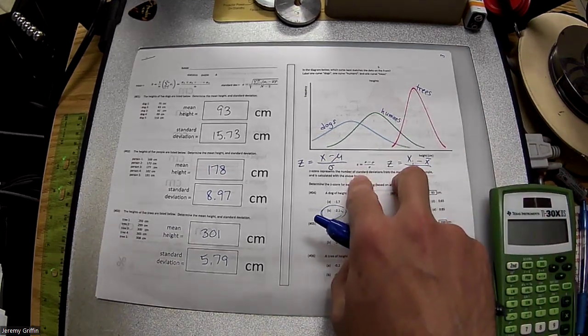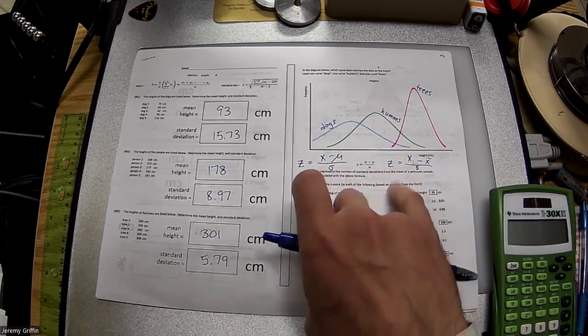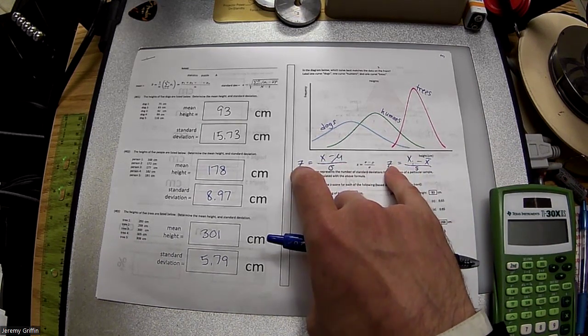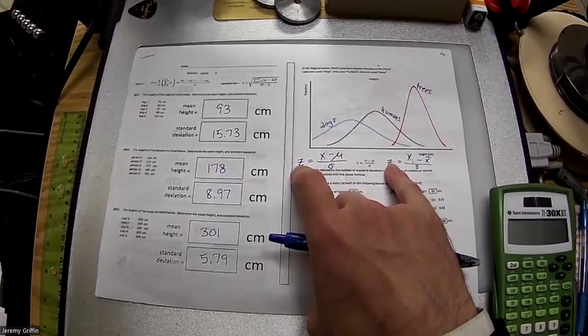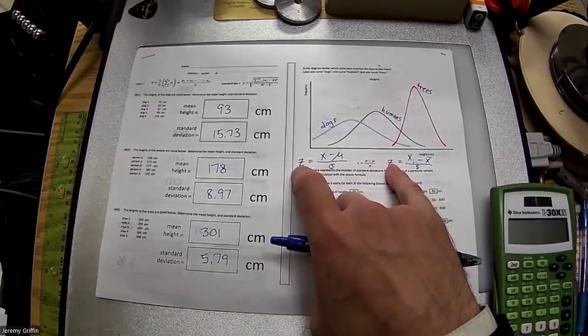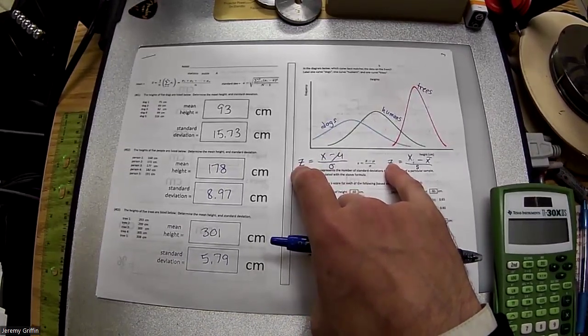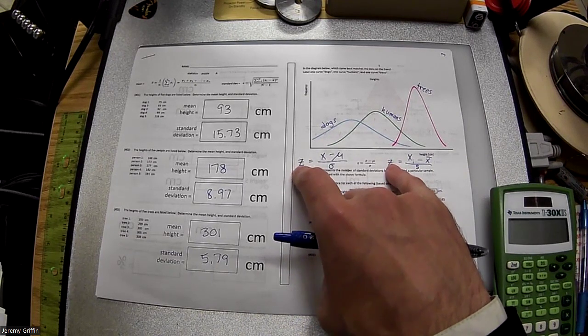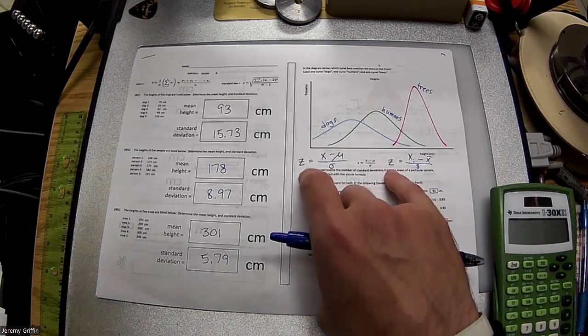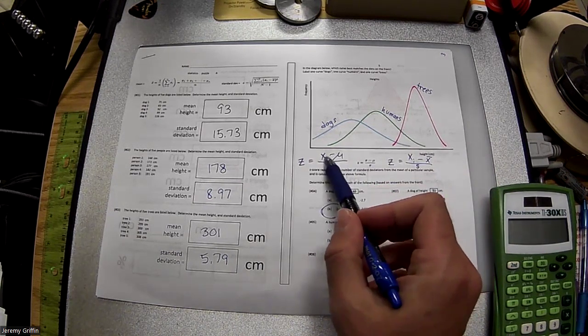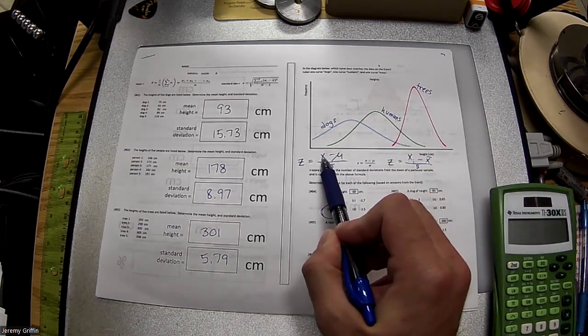There was a new concept we got near the end of class back on Friday, which was this idea of z-score. It's essentially a count of how many standard deviations from the mean a particular individual is. And it could be positive or negative. If it's positive, that's above average. If it's negative, that's below average. And how you find it is you take the individual value, like your individual height.